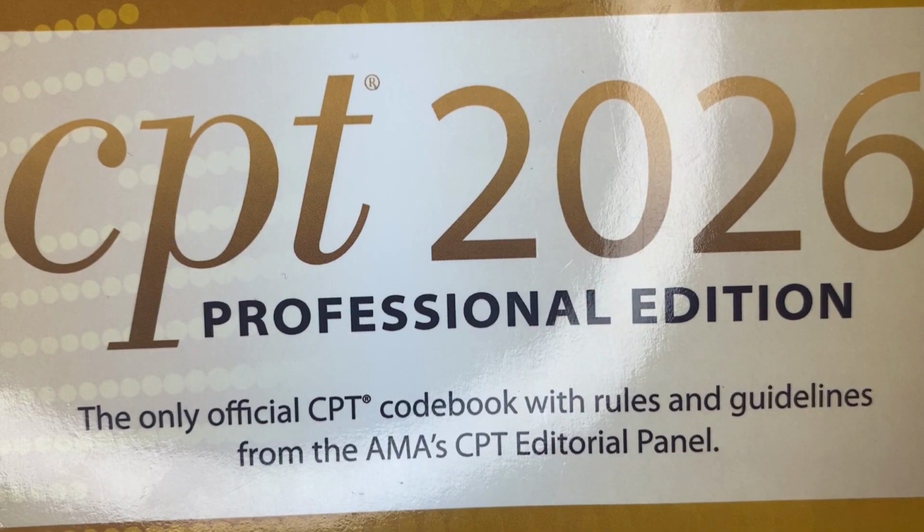Now that we have our CPT book, we're going to look up our emergency department visit. Usually I'll start in the index, but since we already know that our evaluation and management codes are in the first chapter, we're going to skip the index.